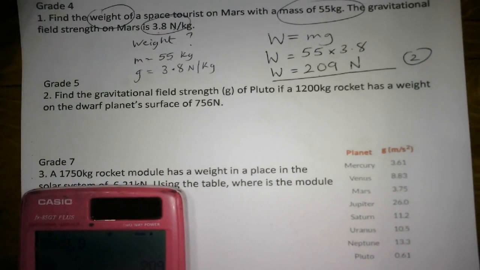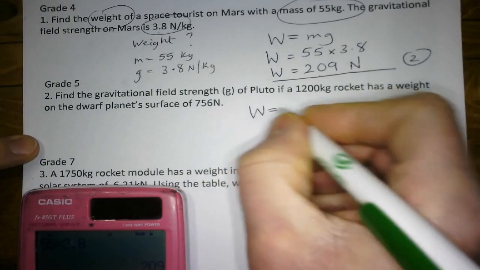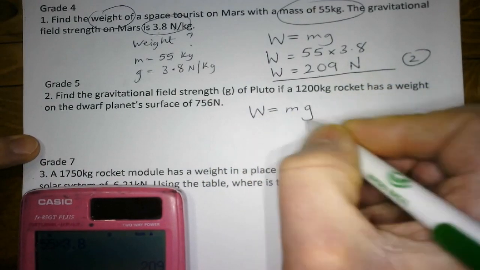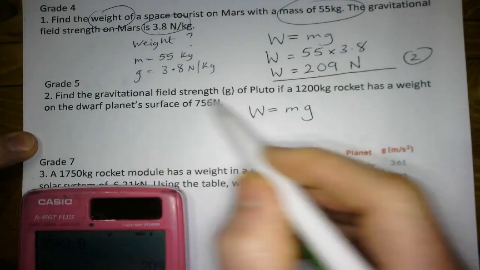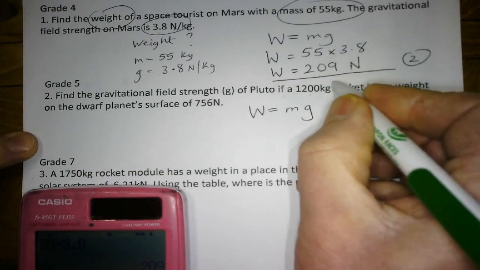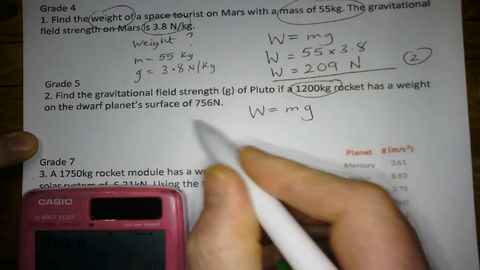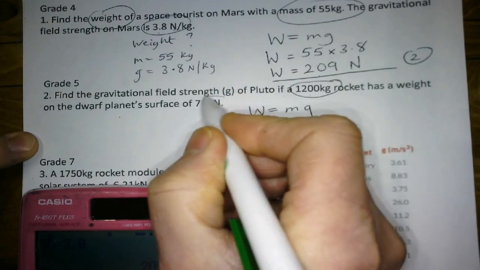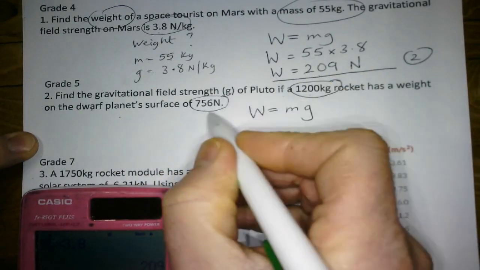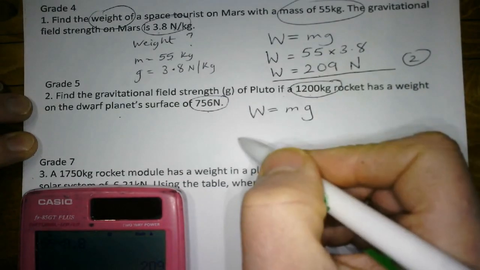Next one, grade 5 question. We do it in exactly the same way. So we're using W equals M times G. This time we know the mass of the rocket is 1,200 kilograms and the weight on the dwarf planet's surface, so it's on Pluto, is 756 newtons. So we know the weight and we know the mass.